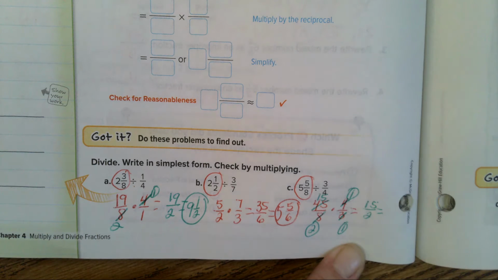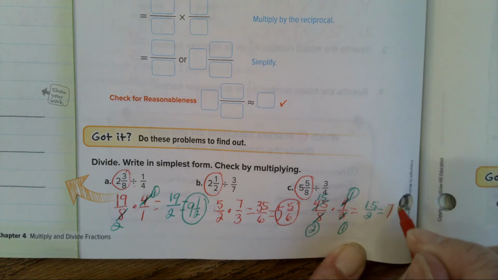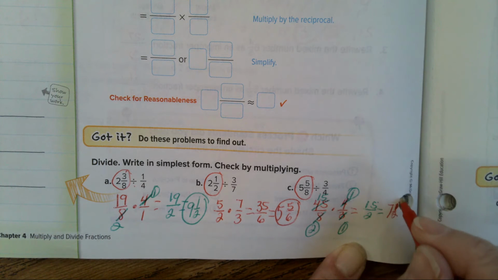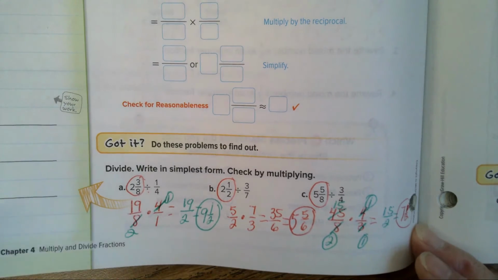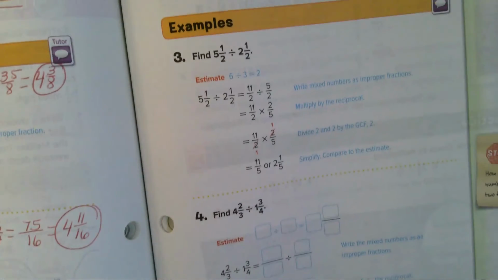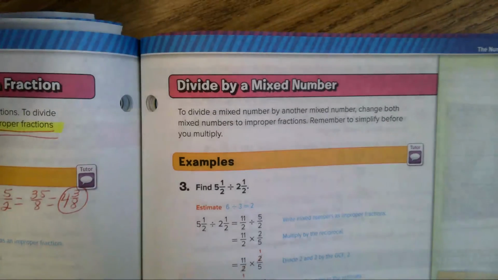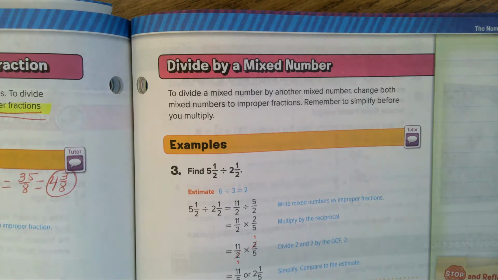Now, what will 15 over 2 equal as a mixed number? 7 and 1/2. 7 1/2. Any questions on your answers? Okay, let's go on to divide by a mixed number. To divide a mixed number by another mixed number, change both numbers to improper fractions.